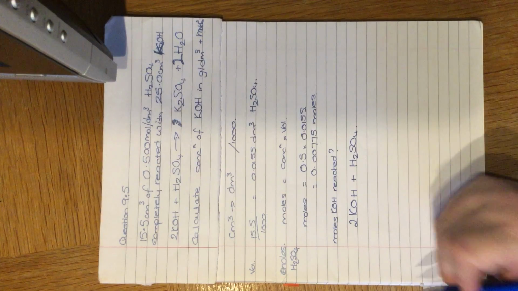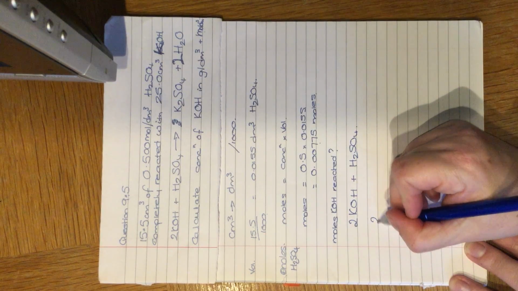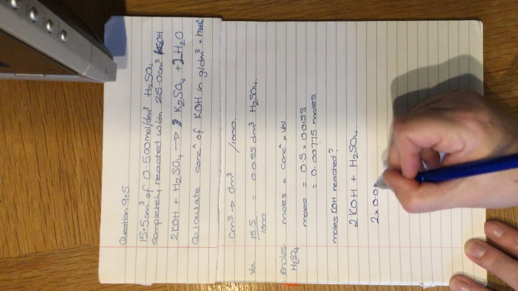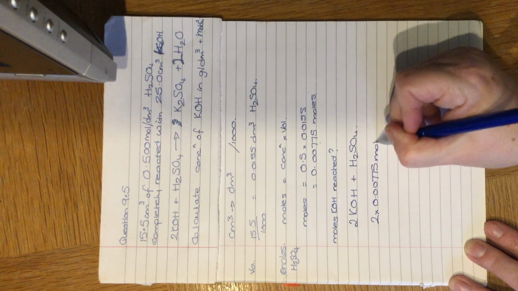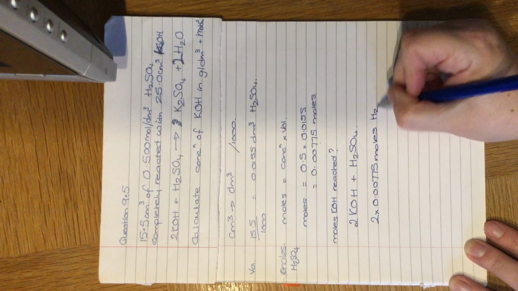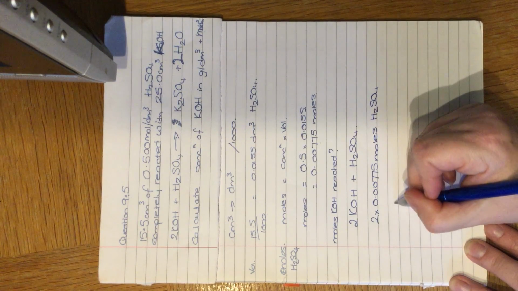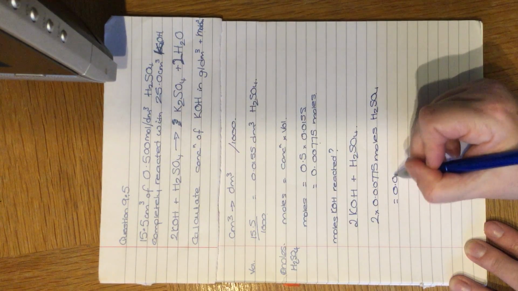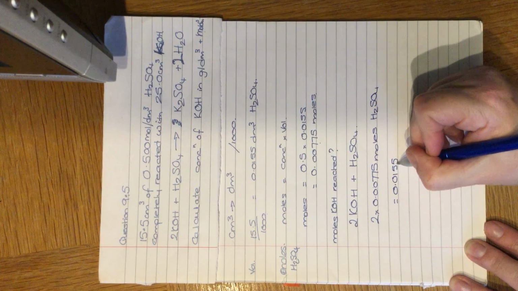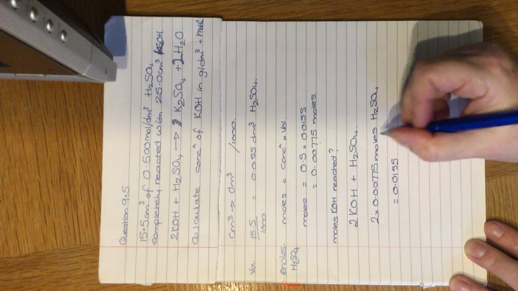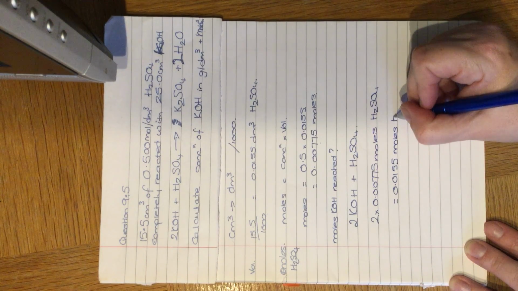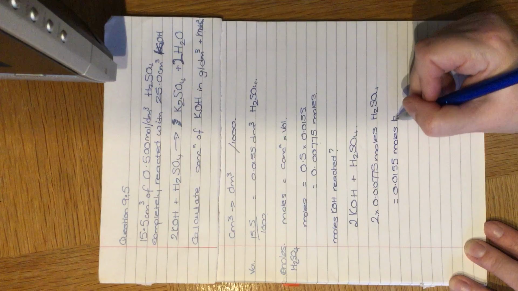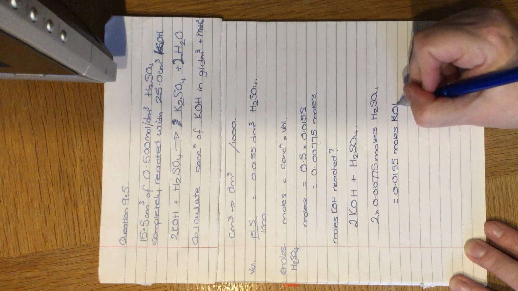So we've got 2 times 0.00775 moles of H2SO4, which is equal to 0.0155 moles of KOH.